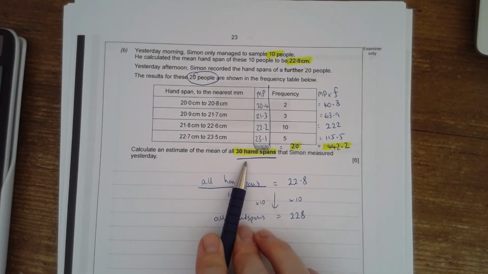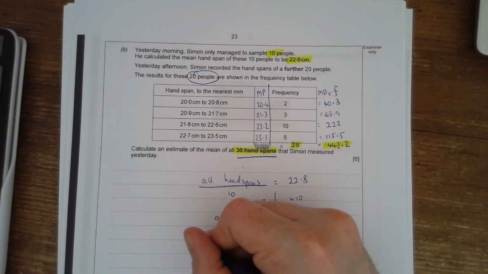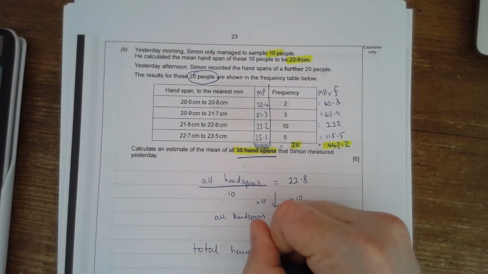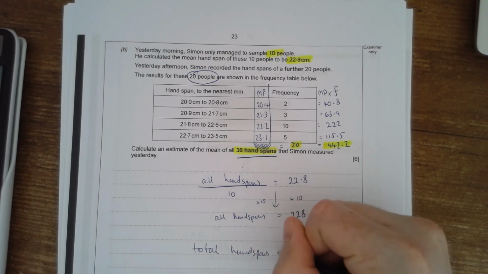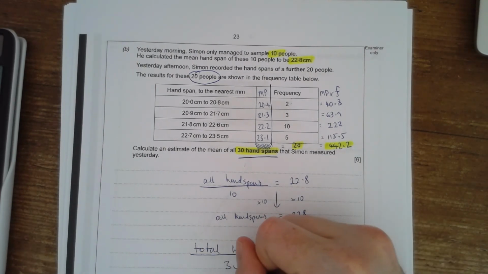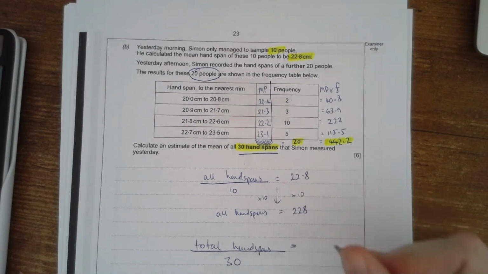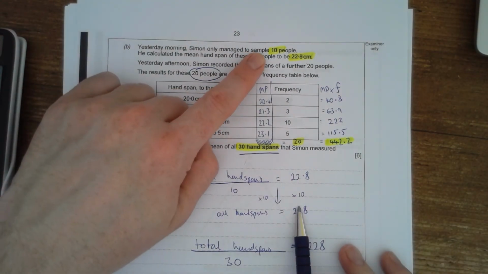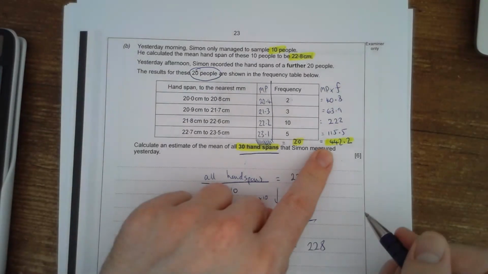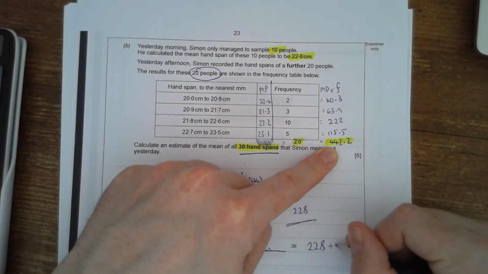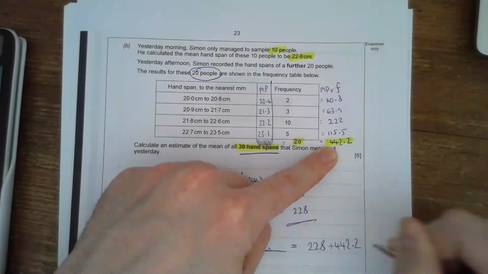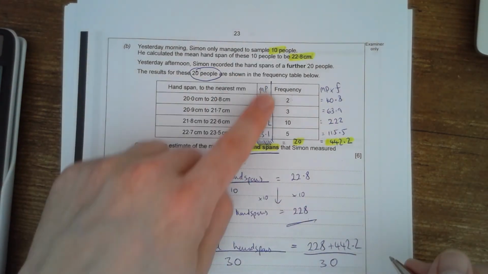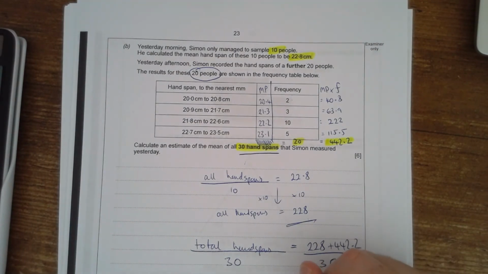So to find the mean of 30, I want to say total handspans divided by 30 to find the mean of all of those. So that would be the 228 centimetres that added up from the first 10 people, plus from the next 20 people, which was 442.2, and then I would divide that by 30 people because there were 10 people originally and another 20.